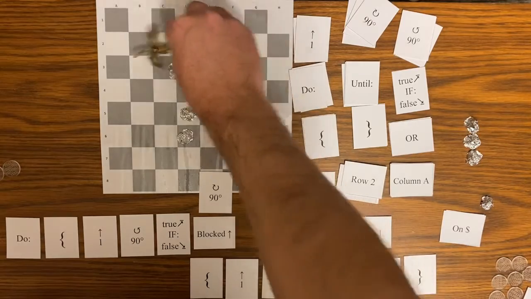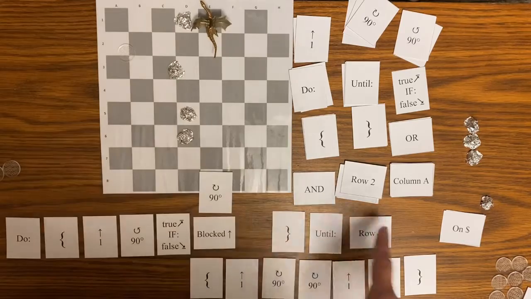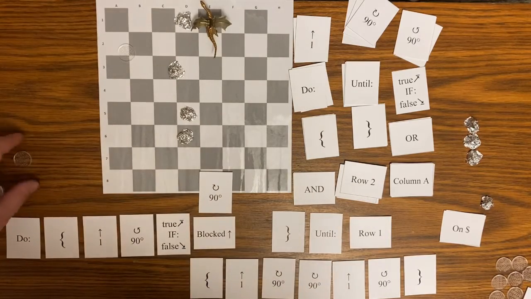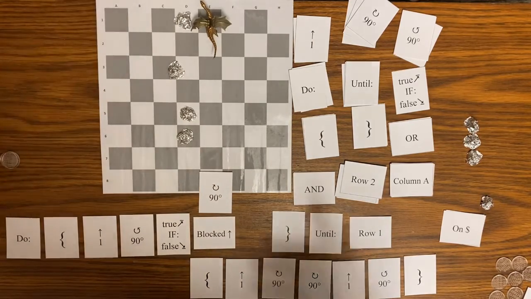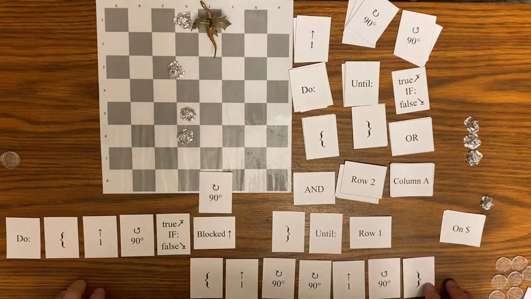So eventually he will be able to get this coin, rotate, rotate, come back, forward, and now he's on row 1, so he's finished. He's collected all 3 coins, and we wrote our complete program to do it. And that is essentially how all these pieces work.